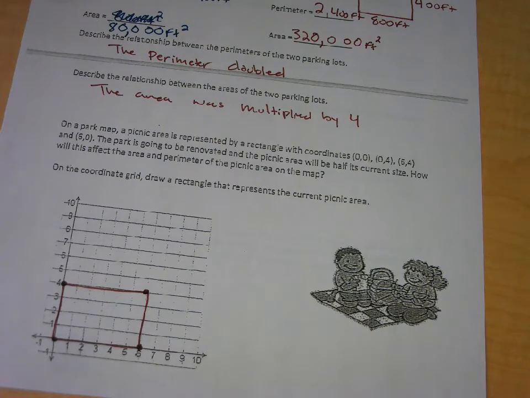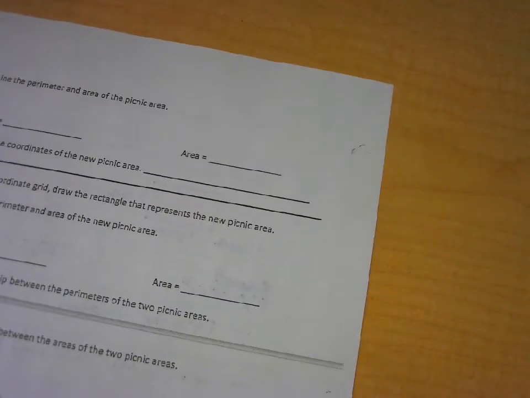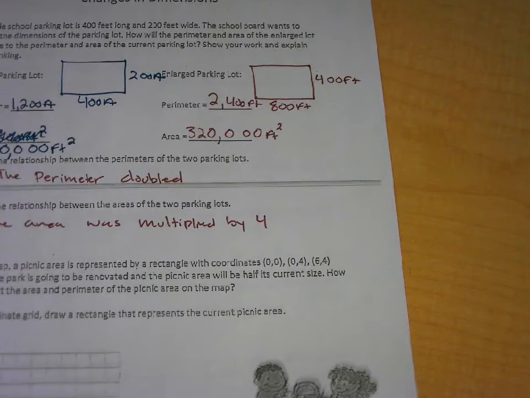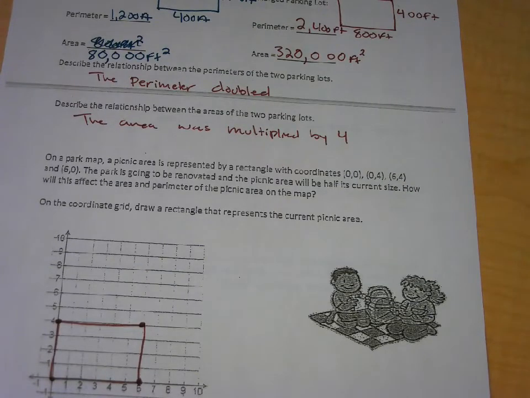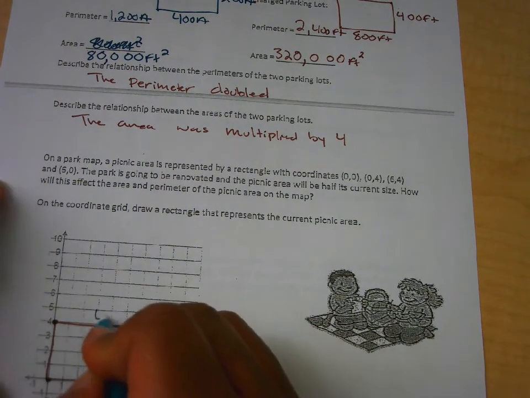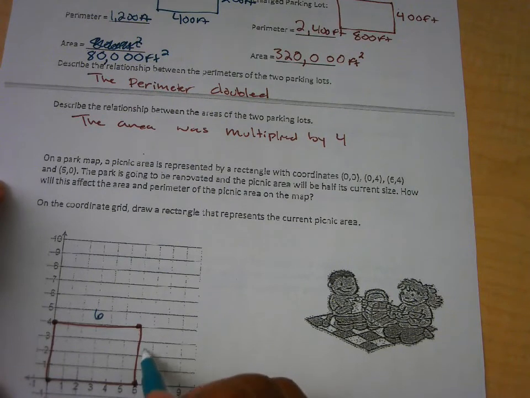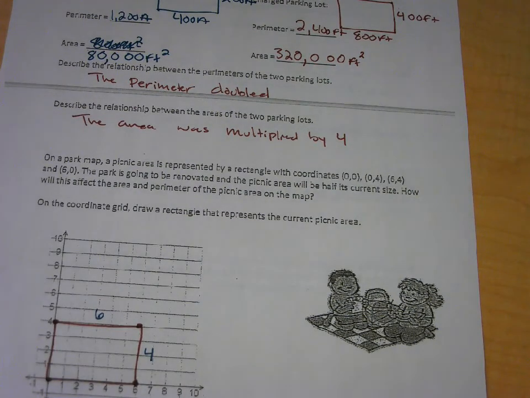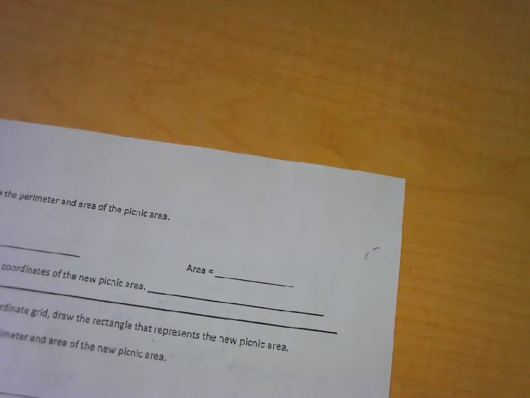Okay. And it says they want to cut that in half. So you flip over to the back. It's asking us to describe the perimeter and the area of the picnic area. So first of all, perimeter, we're going to count in units because there's squares. So it's just going to be 1, 2, 3, 4, 5, 6 units long, and then 1, 2, 3, 4 units wide. So what would be my perimeter there? What'd you say, 20? Okay, good. 20 units.